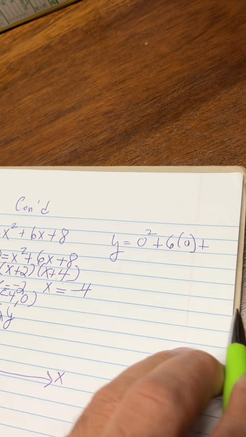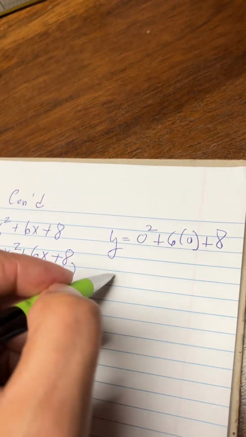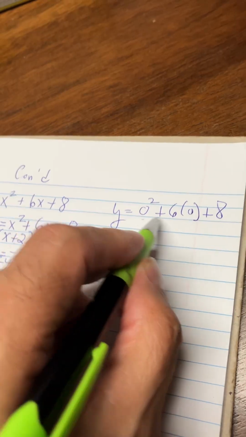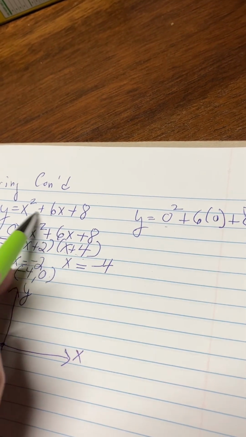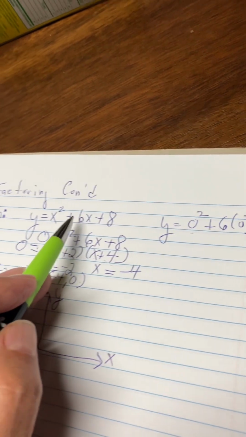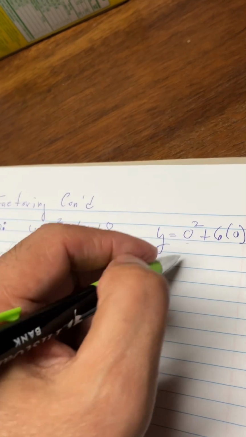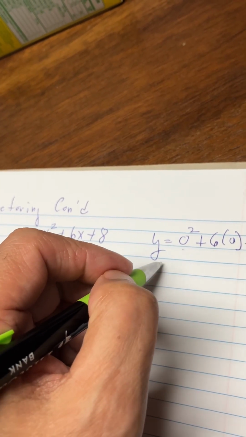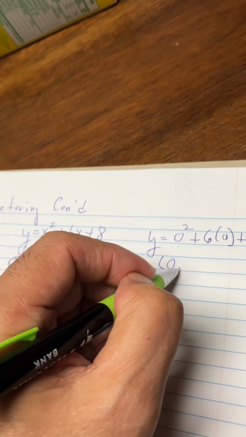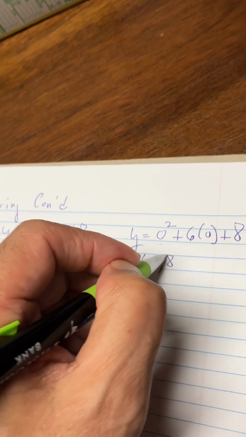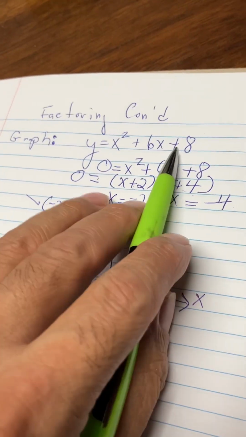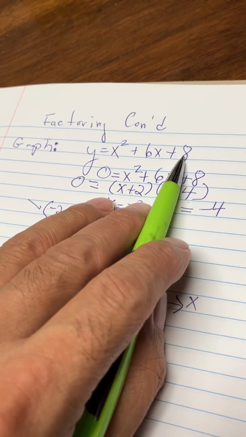Okay, sorry, plus 8. So that makes that 0, that makes that 0. So basically you're wiping out these two variable terms. So when x is 0, the y value is 8. So basically the y-intercept is this number right here at the end.